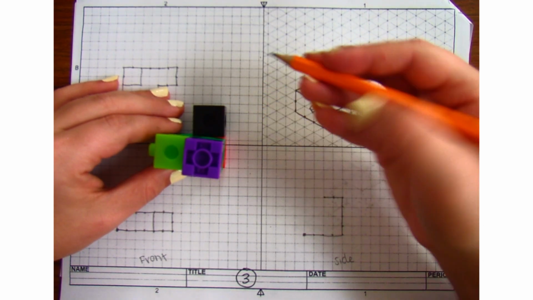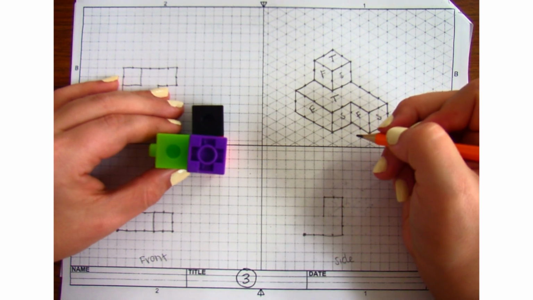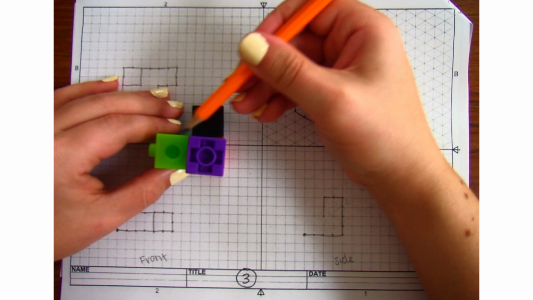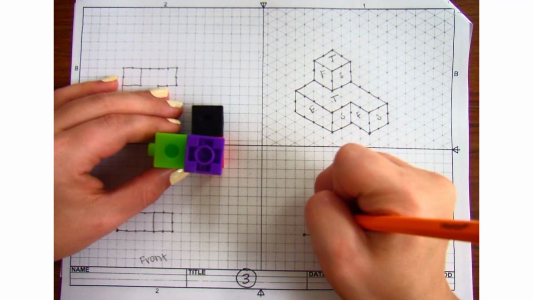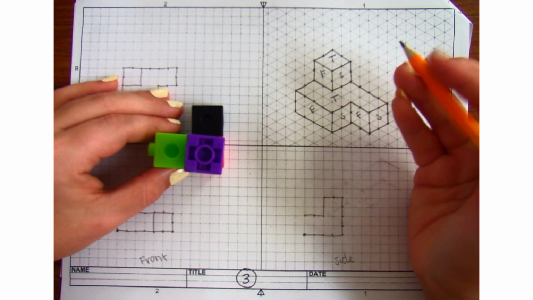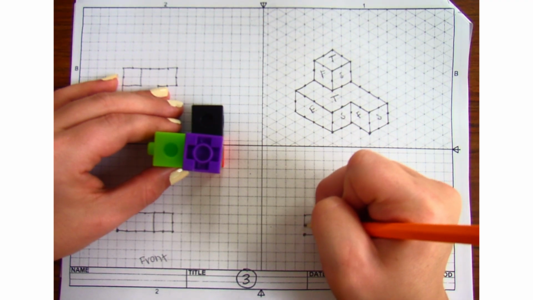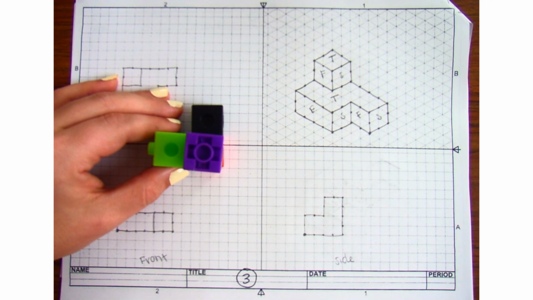Then straight down 2. Then left 2. Then straight back down to our starting point. So that's kind of our backwards L shape.